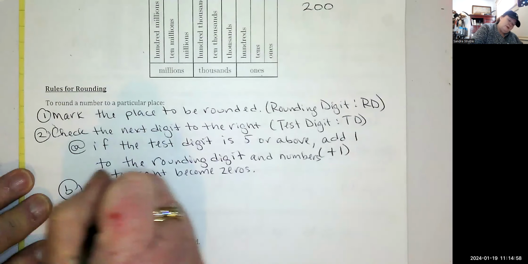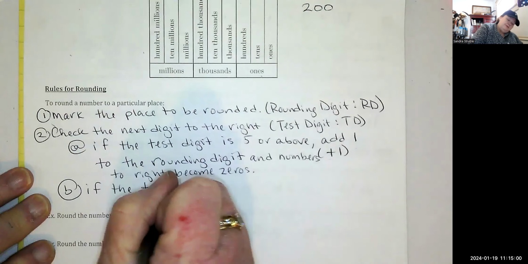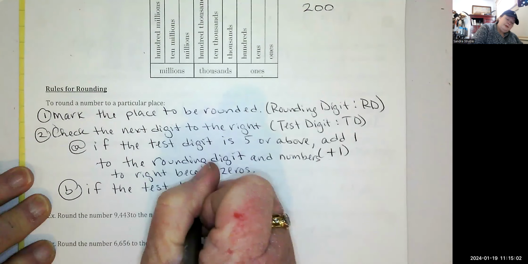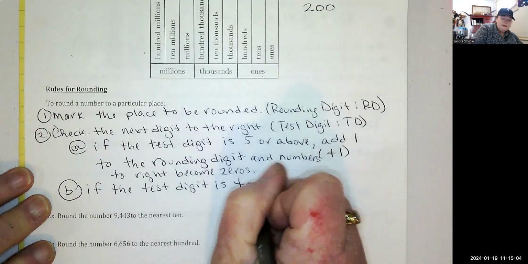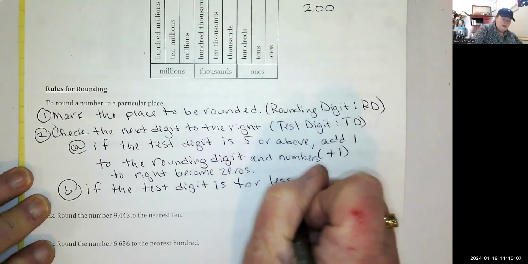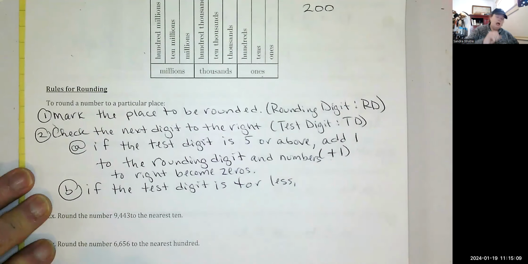B, if the test digit is 4 or less, leave the rounding digit and replace the digits to the right of the rounding digit with zeros.